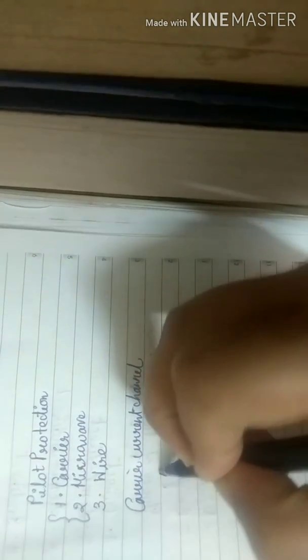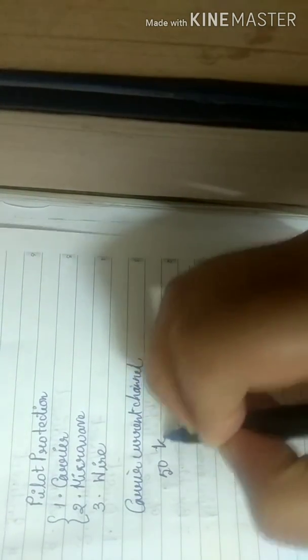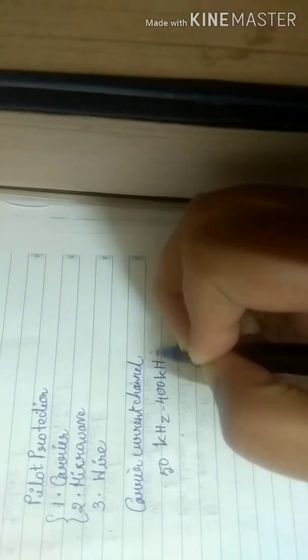In case of the carrier current channel, high frequency signals in the range of 50 kHz to 400 kHz are transmitted over the conductors of the protected line. These signals are known as carrier signals.